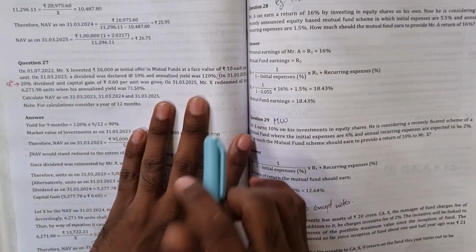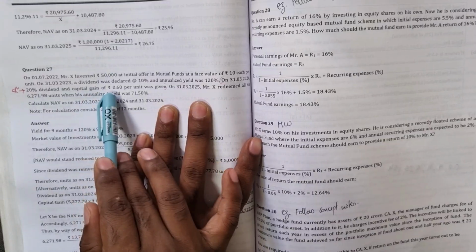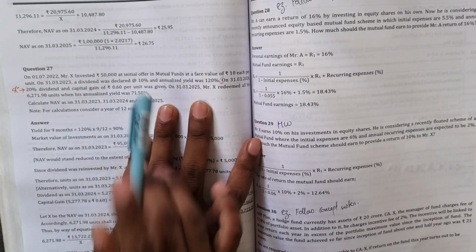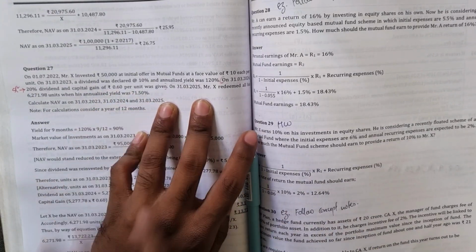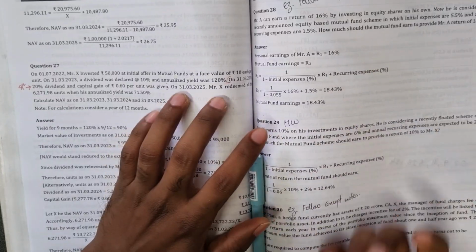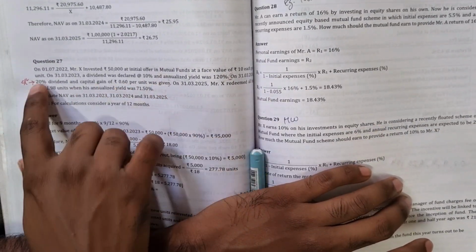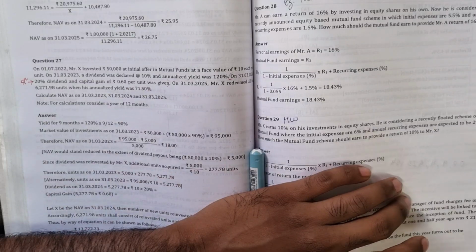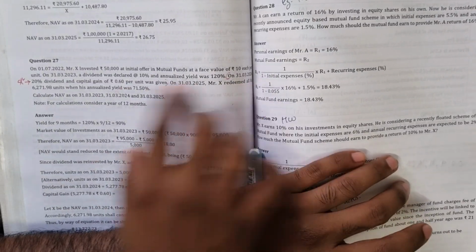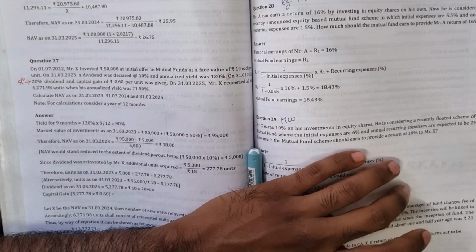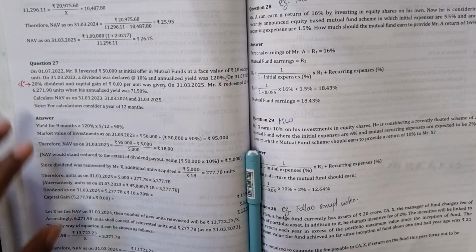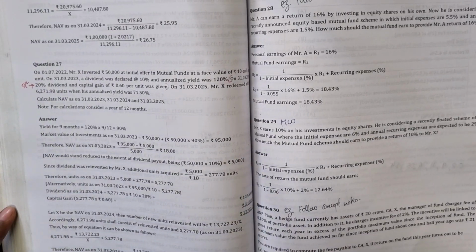And here an extra point of capital gain is given. Here this also you have to distribute. This also is reinvested in the business. So only this point is given. It is very much easy. Just add it with the dividend, you'll get total units. Mr. X redeemed 6271 units is also given here. So this is also very much easy.